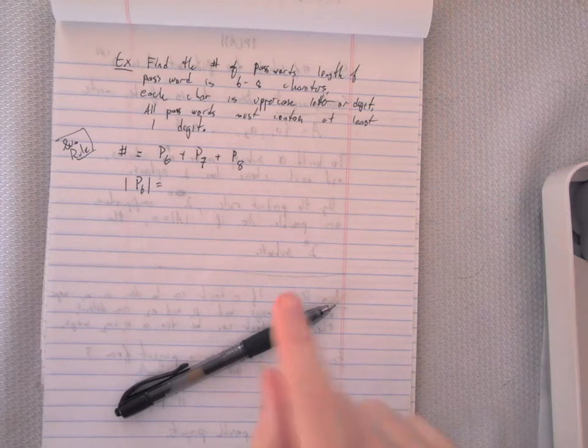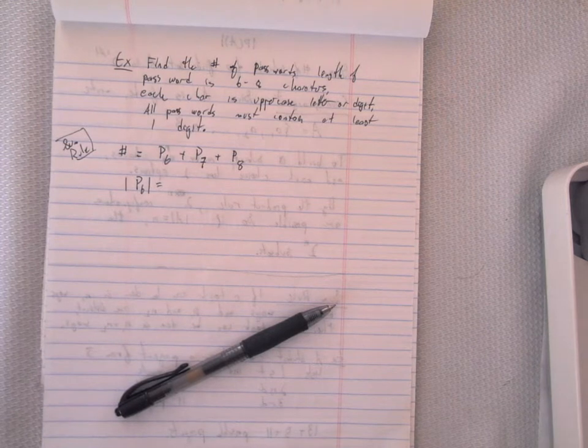However, each password must contain at least one digit. So there are perhaps a number of ways of going about this. One way that would be exhausting in a very bad way is to count the number of passwords that have a digit in the first place, plus the number of passwords that have a digit in the second place, etc. But then you might have a lot of overlap, and you might be overcounting things, which is a big danger of that method.